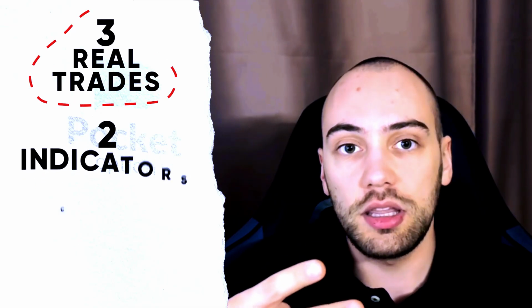They're tools that help you understand where the trend is, where a potential reversal might happen, and where the market is overbought or oversold. It's very important to understand that indicators by themselves won't make you money. They only give us signals that need to be read and combined with each other correctly. In this example, we'll take 3 real trades based on a combo of 2 indicators to show how this approach works in practice. So let's get into it.